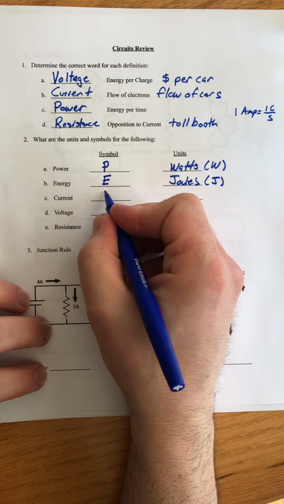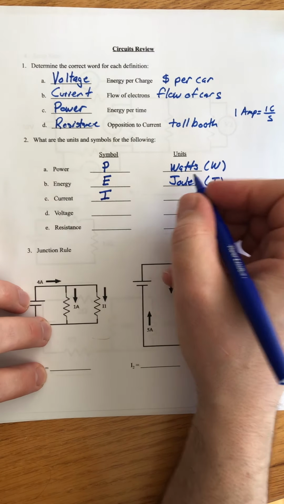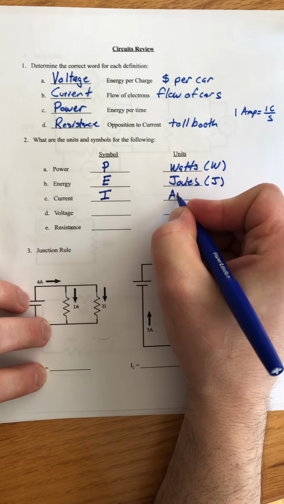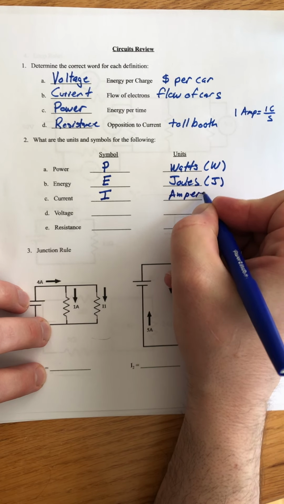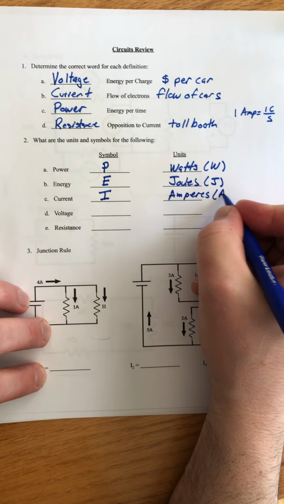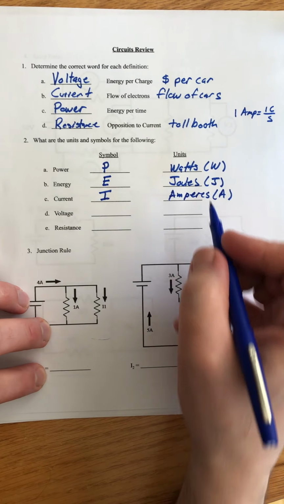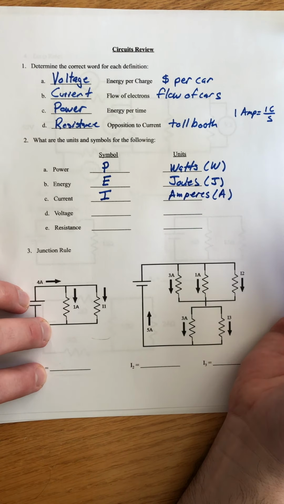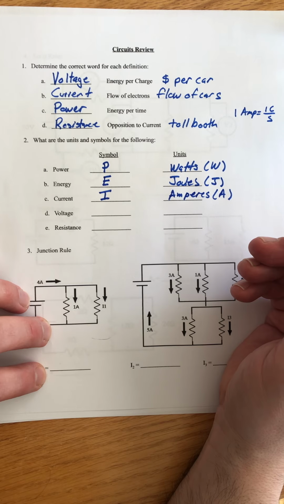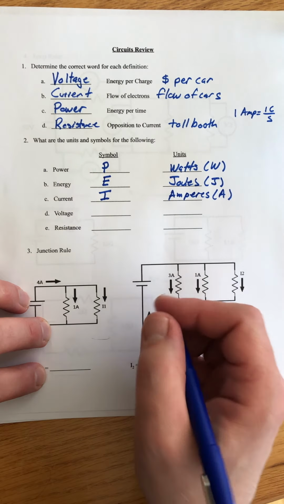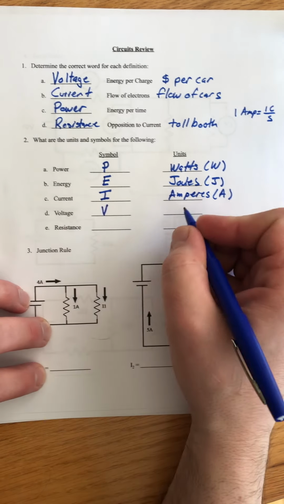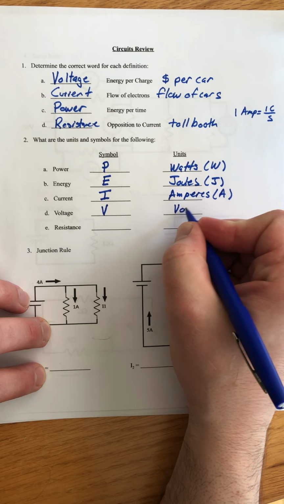And then for current, it's I, which is something that is tough for a lot of kids, but that's measured in amps, or amperes is the official name, but often it's abbreviated as amps. Then we have V for voltage, and the unit is volts.